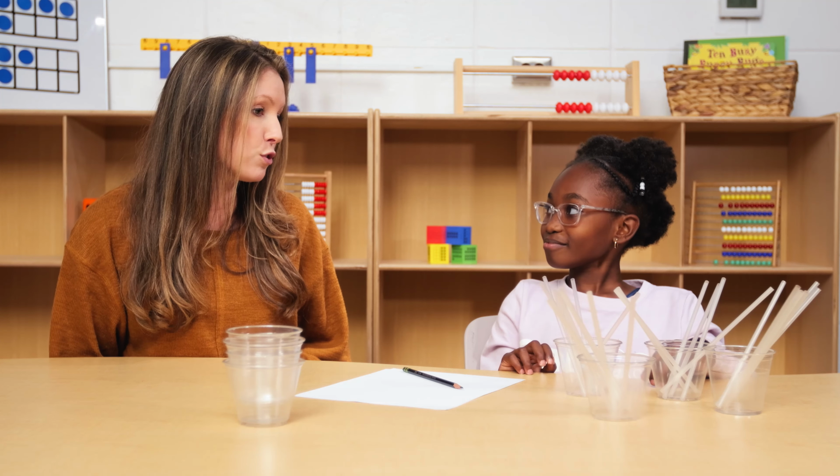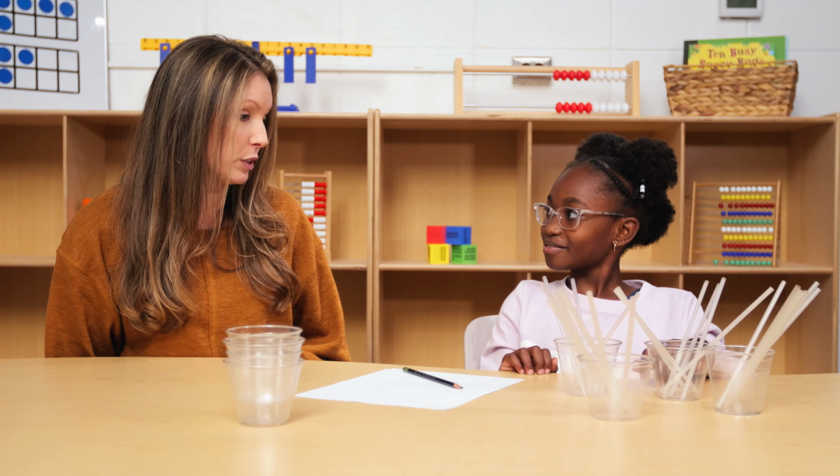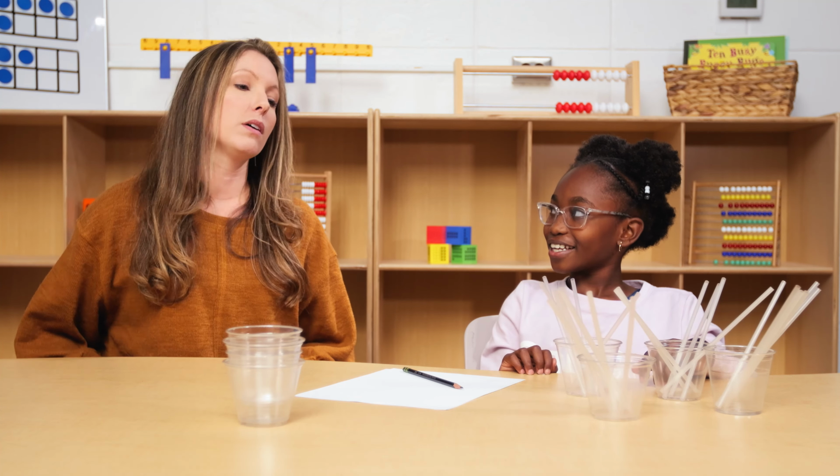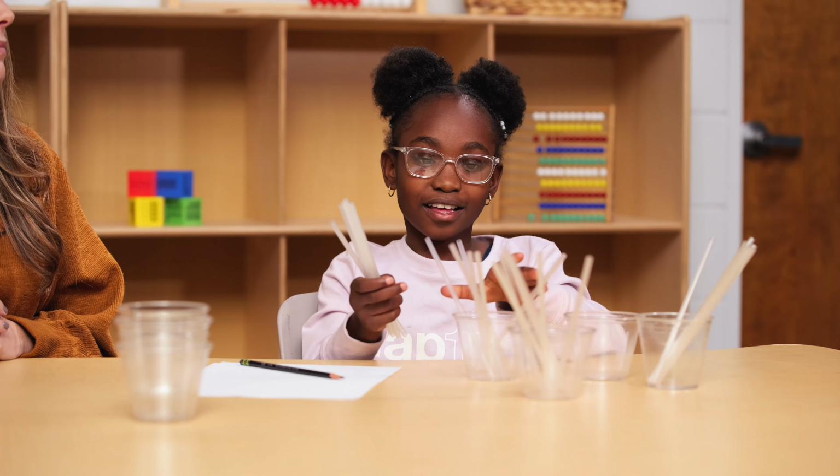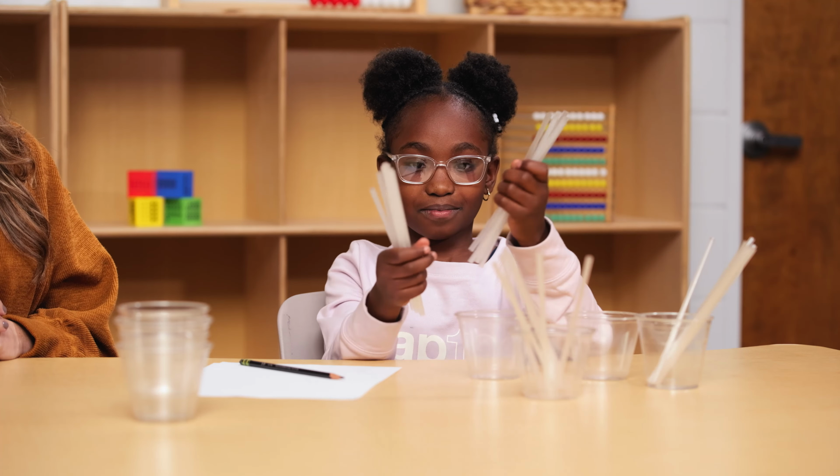You said we have 24 straws. You put them in 4 groups with 6 in each group. Okay, I'm going to give you one more straw. What are you going to do with that one? I'm going to arrange them to where they are in equal groups. Okay.